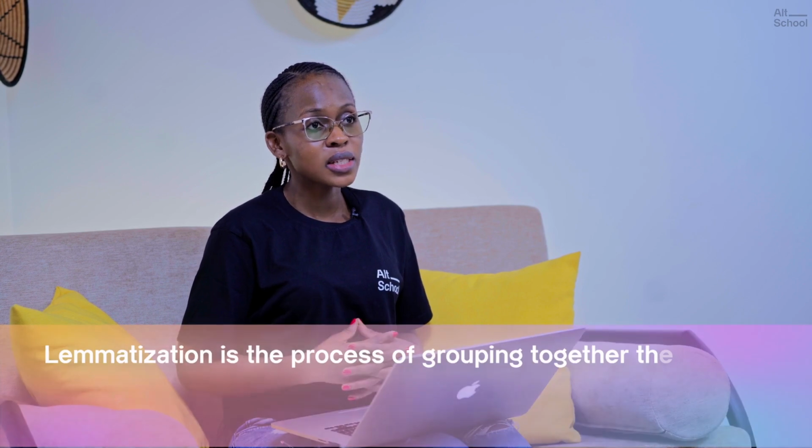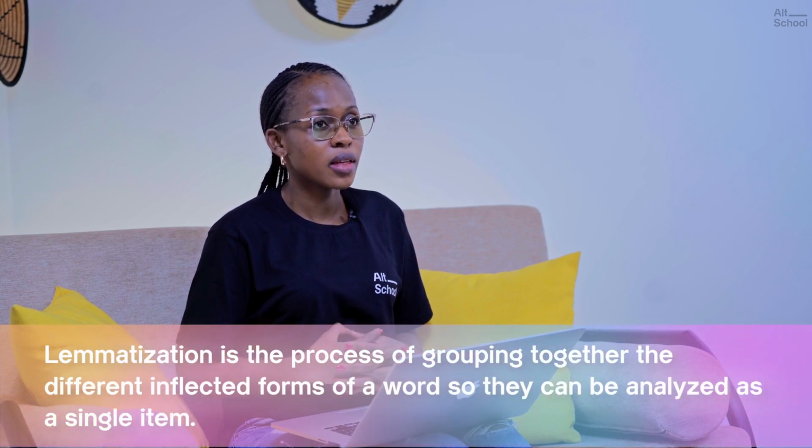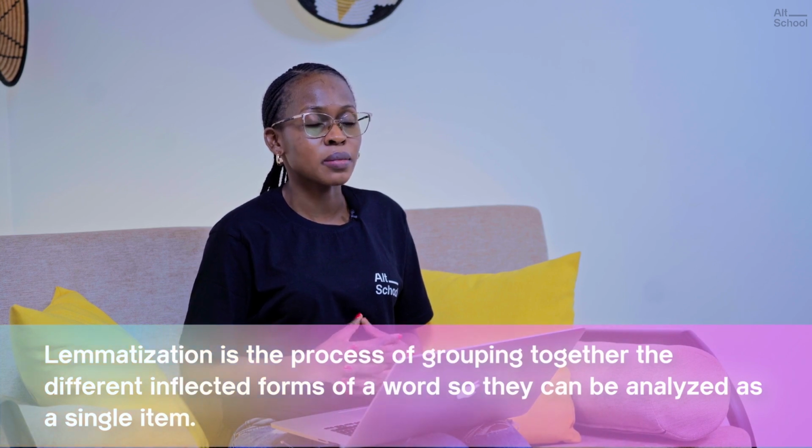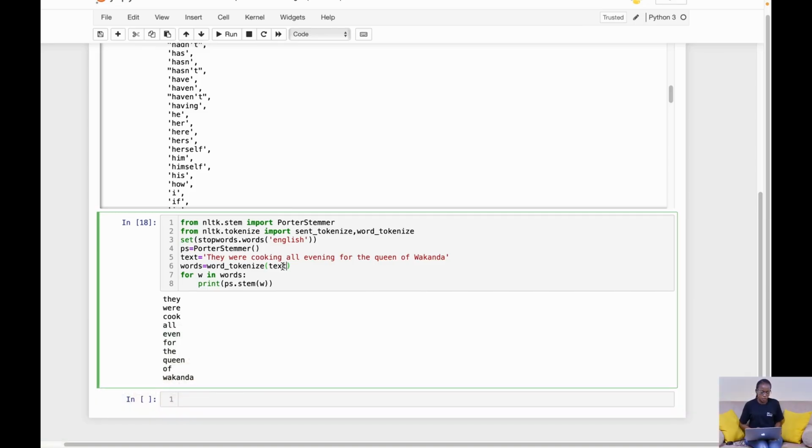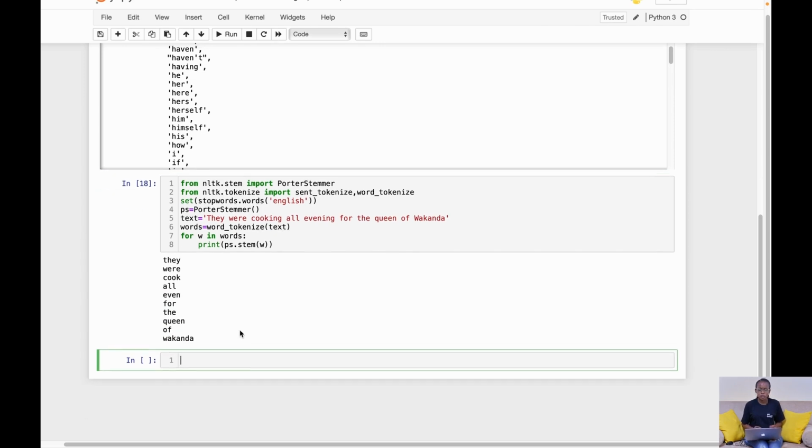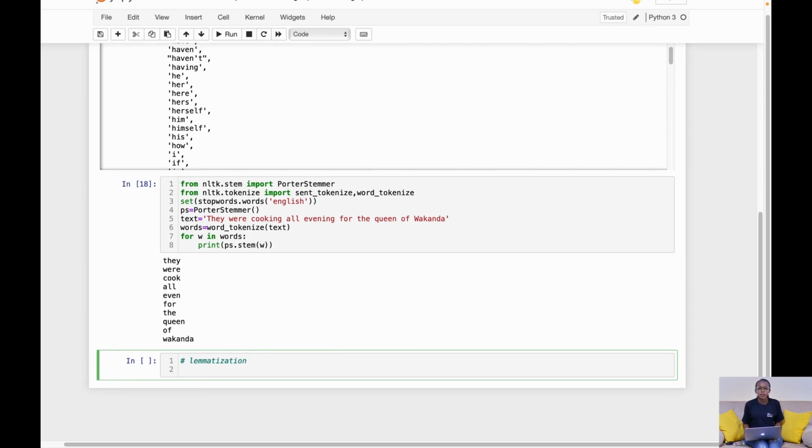Okay, so now that we've looked at stemming, let's look at another data preprocessing technique, lemmatization. So lemmatization is the process of grouping together the different inflected forms of a word so they can be analyzed as a single item. Let's look at the implementation in Python to understand what lemmatization is. So from NLTK.stem, we're going to import the WordNet lemmatizer.